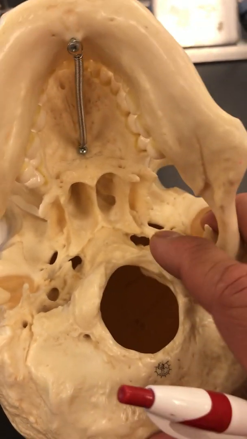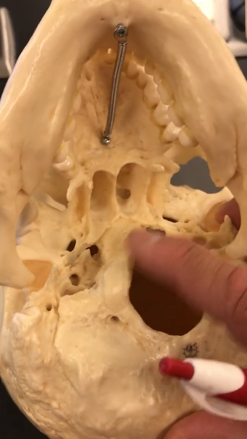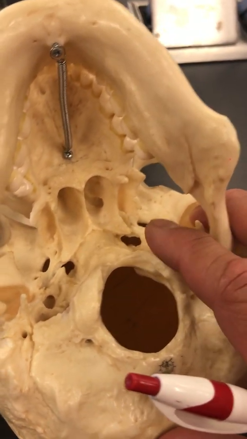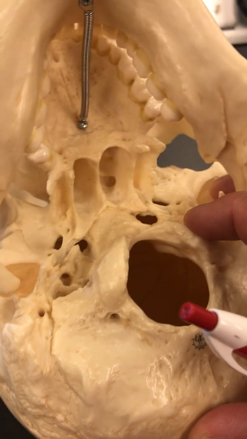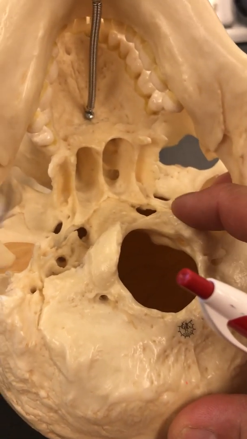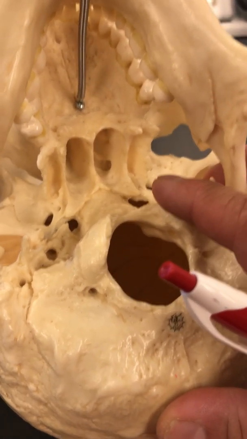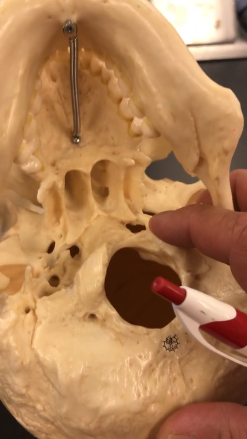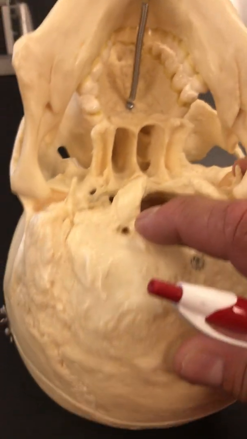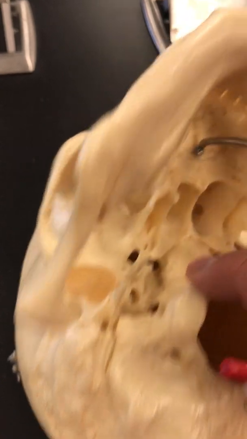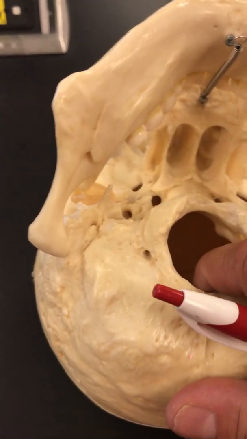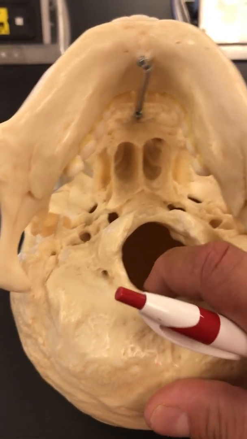These are called the occipital condyles. These areas will make contact with your first cervical vertebra, and it's going to allow for a nice, easy movement and sliding of your skull in a yes formation. Down here and over here, we'll talk later on about some of the holes that we see on the underside.